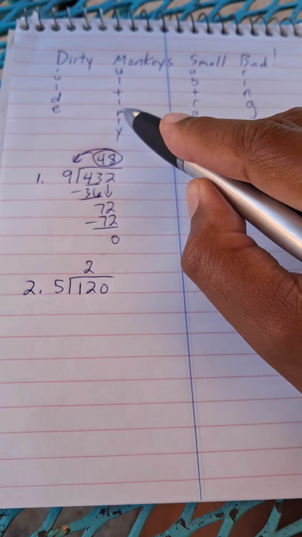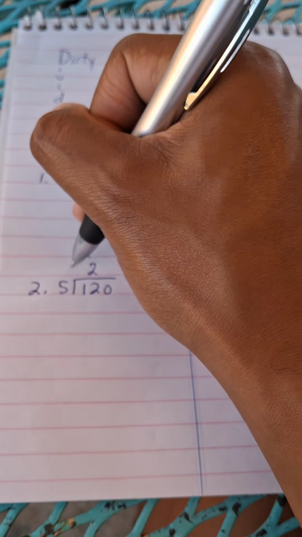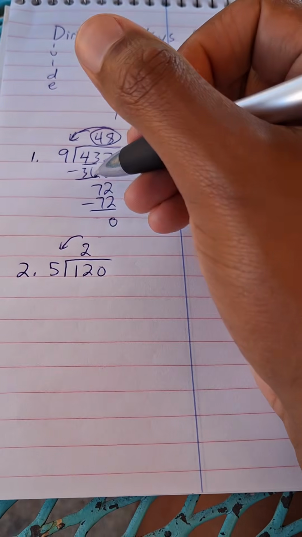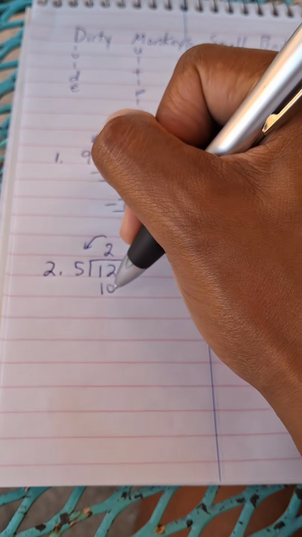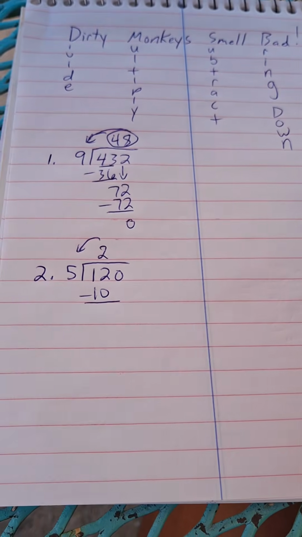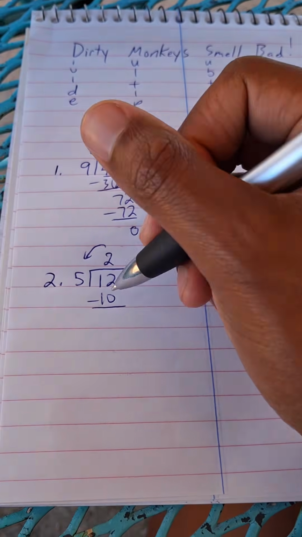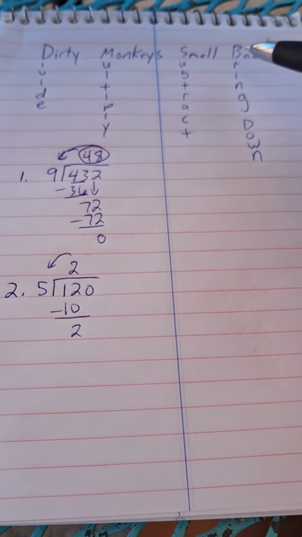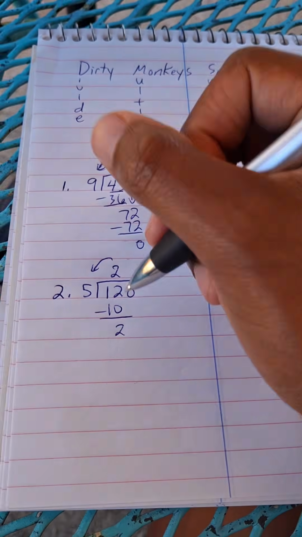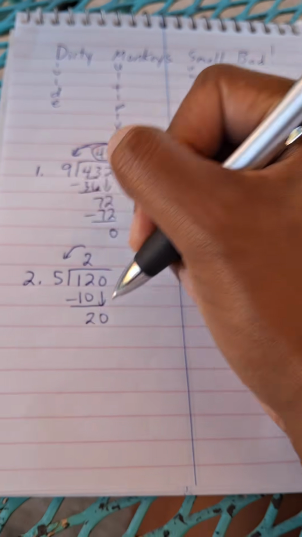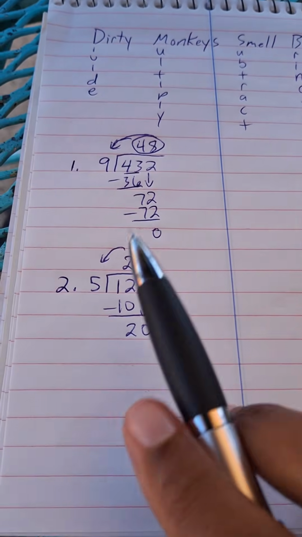Now, monkeys means multiply, so we're going to multiply that right back down. It's going to be 2 times 5, which is 10. Then we're going to subtract. 12 take away 10. That's going to give me 2. And then bad right here means bring on down. Bring it on down. So that's going to give me a 20. And there you go. Now we're starting over.